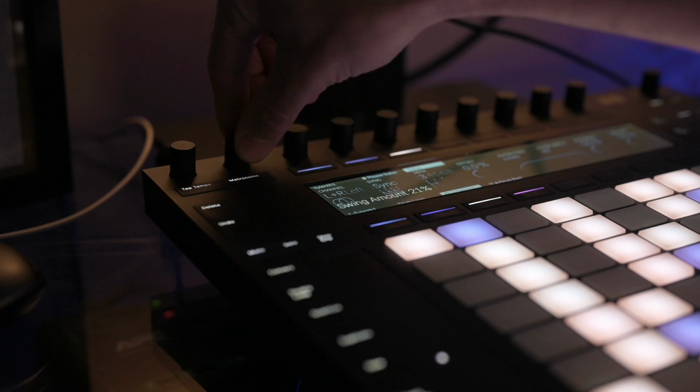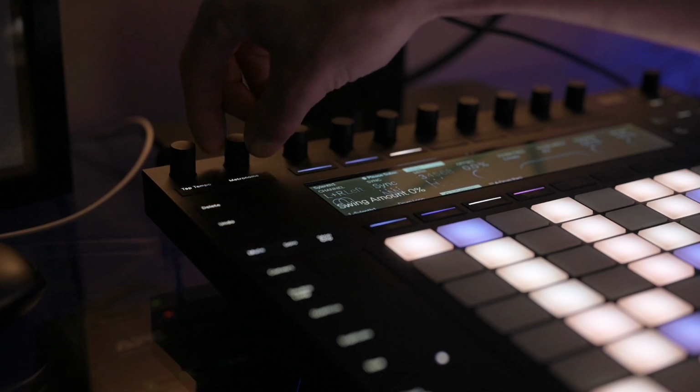All right, so this next tip is kind of hard to explain, but what it is, I'm going to use the swing parameter, which is the second knob from the top left, and I'm going to use that parameter to help me find out what kind of swing is going on in the loops that I like, that I want to replicate.